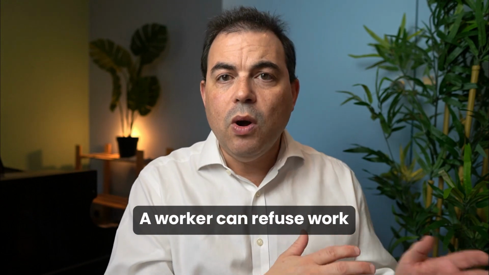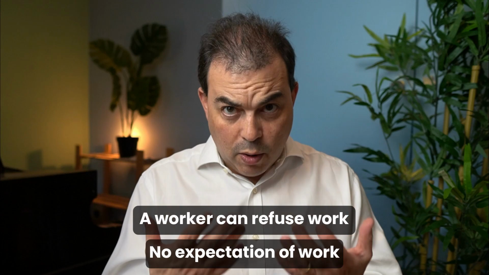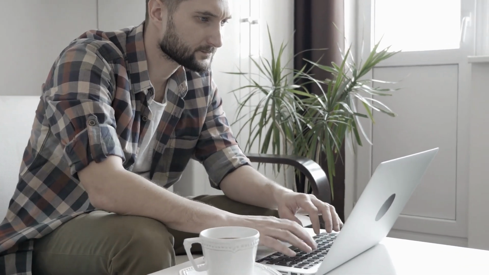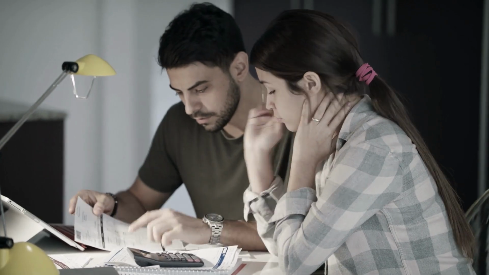What's the difference between a worker and an employee? Well, the main difference is that, unlike an employee, a worker can refuse to carry out any work offered to them and equally has no right to expect that work will be offered to them. Usually a worker's work won't be subject to the same level of control as an employee's. They've also got to account for their own tax and national insurance, and probably, this is unclear, probably wouldn't be transferred in a TUPE transfer.